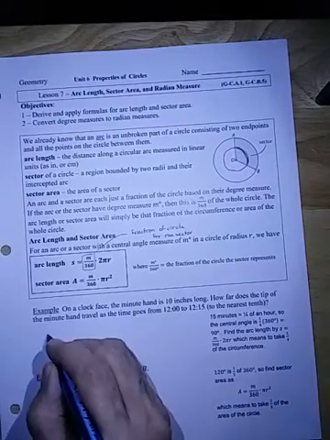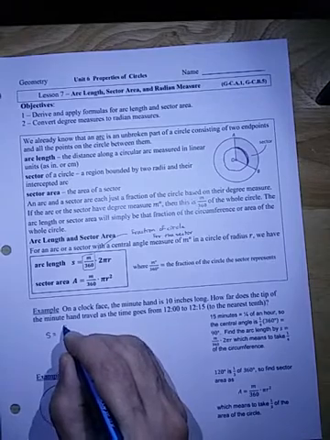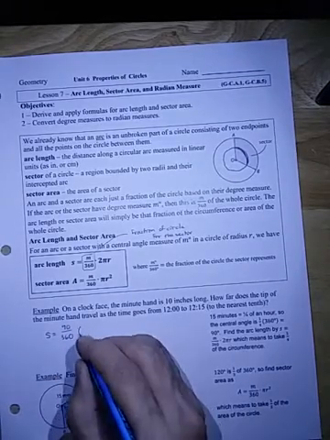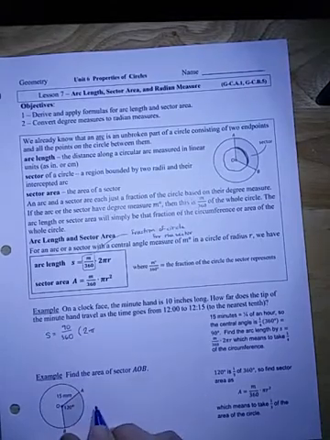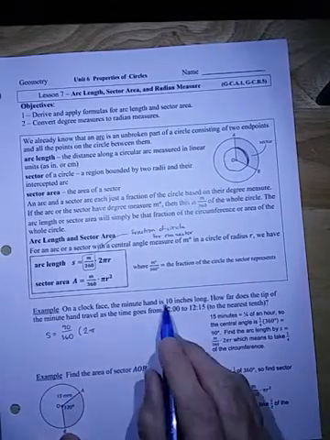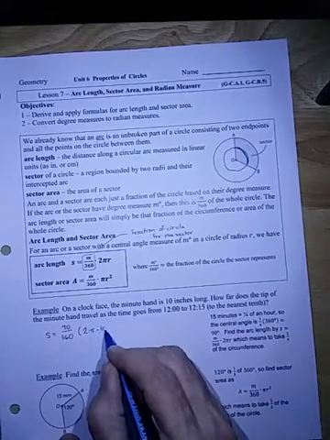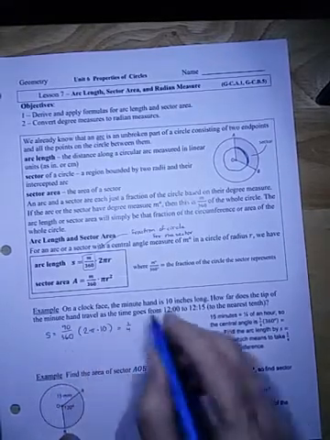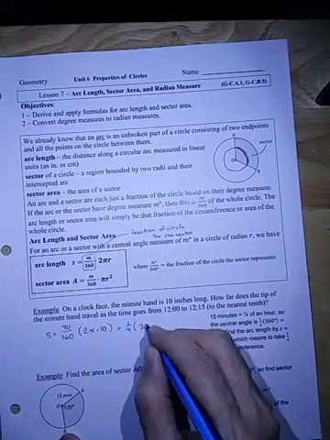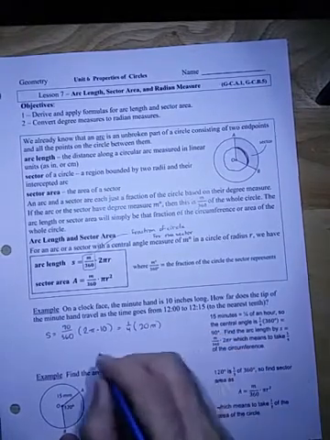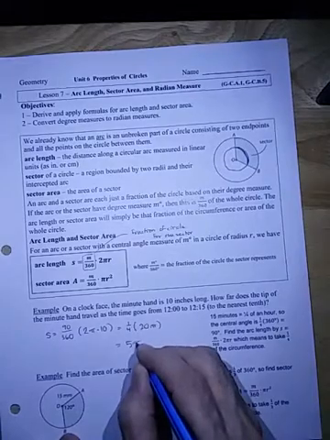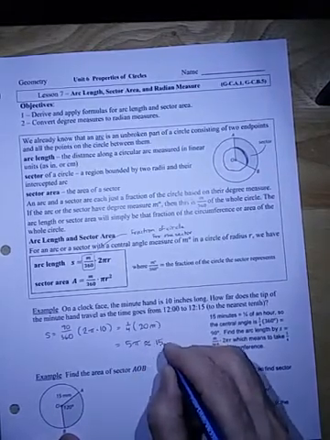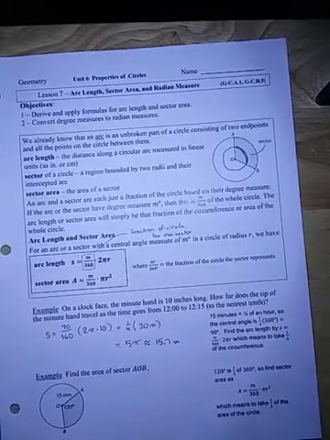So if we want the arc length, it's 90 compared to 360 times the whole circumference, which is 2 pi times the radius. The radius we're given is 10, that's the length of the minute hand. Or we could just say directly that that is a fourth of the circle, and then that's times the circumference, which is 20 pi. That now gives us 5 pi. If we use the pi button, that will tell us about 15.7 inches.